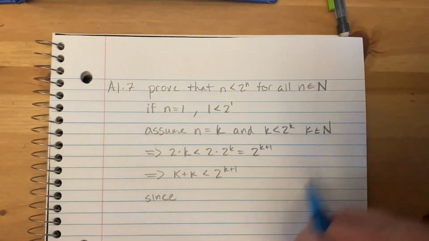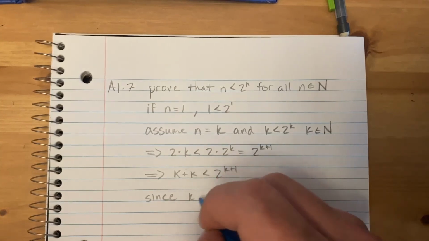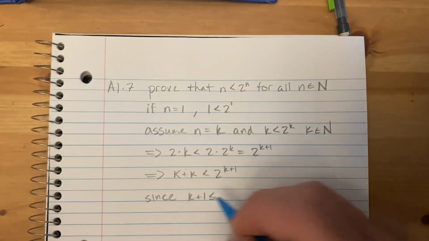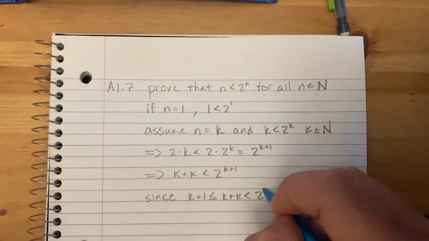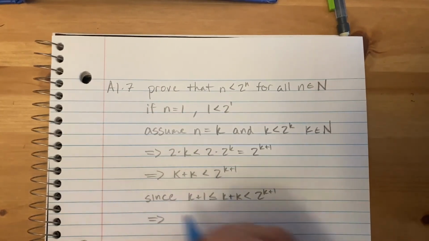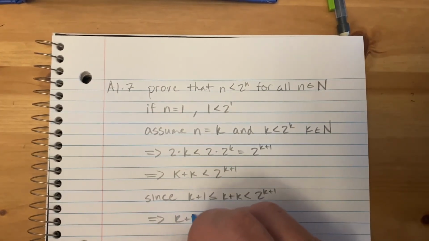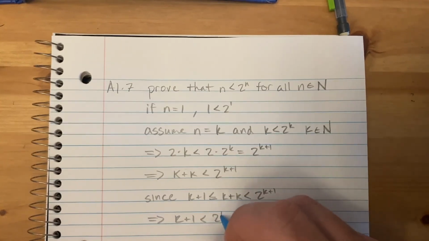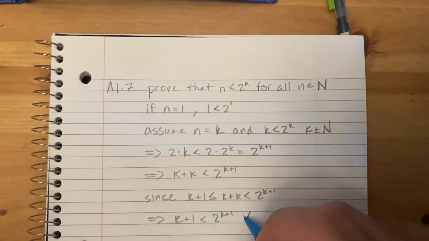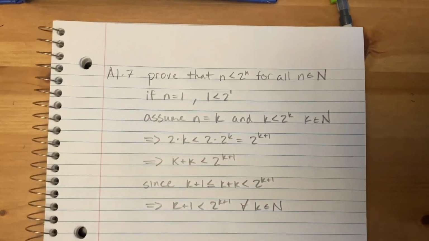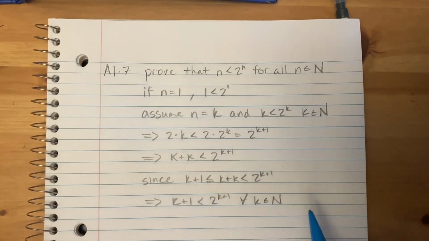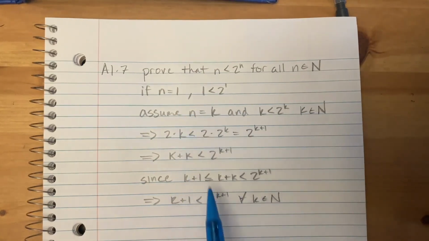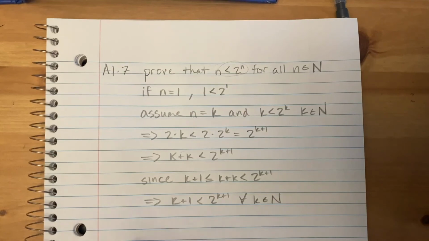All right, so since k is an element of the set of natural numbers, k plus 1 is going to be less than or equal to k plus k, which is strictly less than 2 to the k plus 1, and therefore k plus 1 is strictly less than 2 to the k plus 1 for all k elements of the set of natural numbers. Okay, so it doesn't matter what k is, for any value of k, and therefore any value of n, this is true. And that's proof by induction.